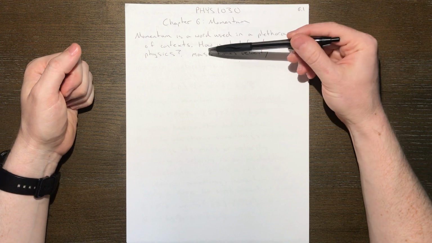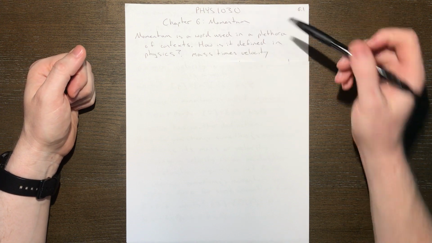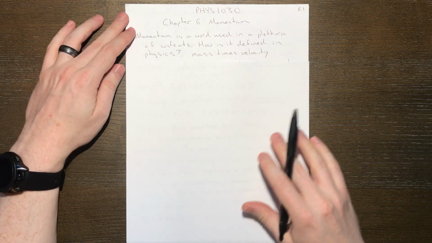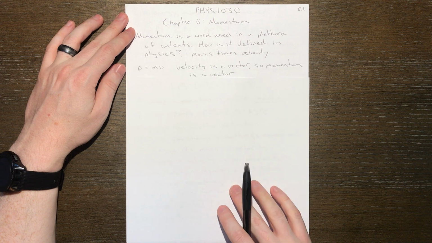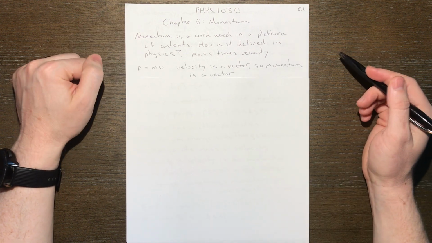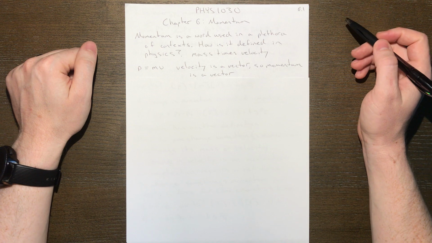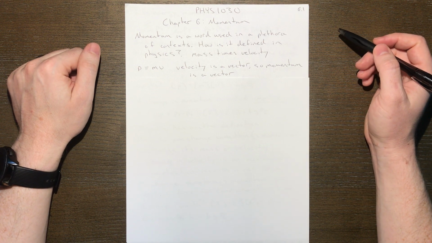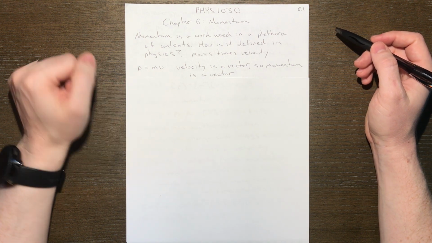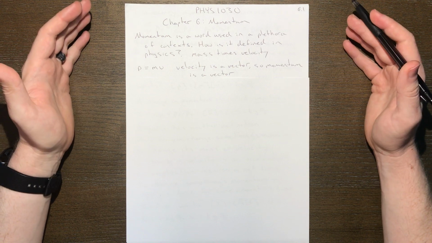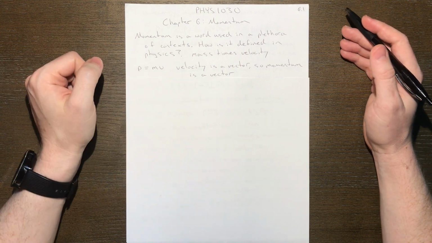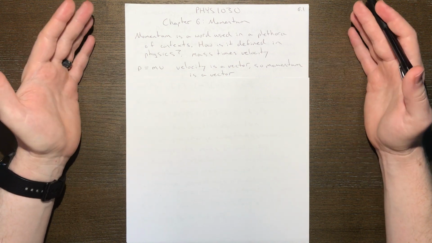It is defined as mass times velocity. And we use the letter lowercase p to represent momentum. So p is equal to m times v. And as we've seen before, when you're defined by a quantity that is a vector, like velocity, you are a vector as well.